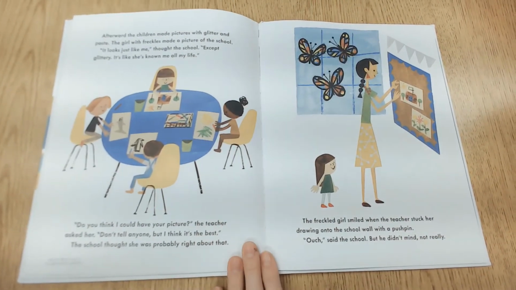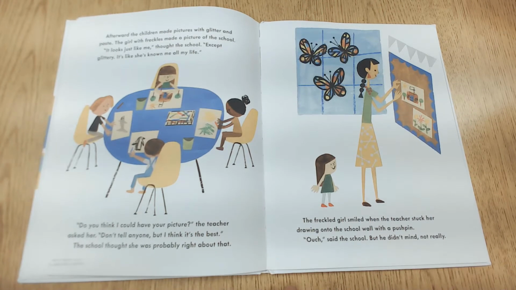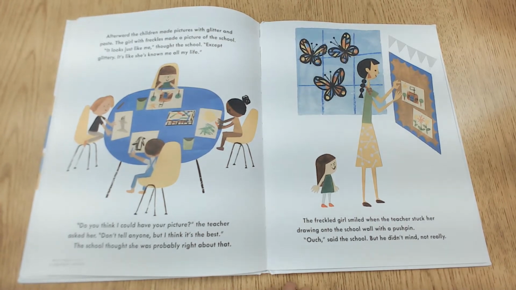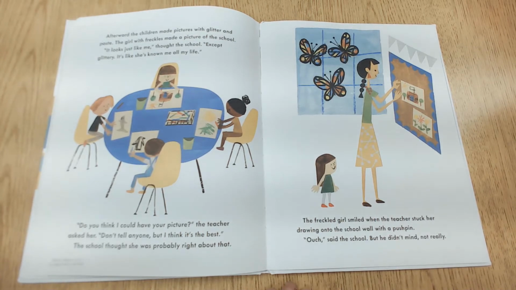Afterward, the children made pictures with glitter and paste. The girl with the freckles made a picture of the school. "It looked just like me," thought the school, "except glittery. It's like she's known me all my life."